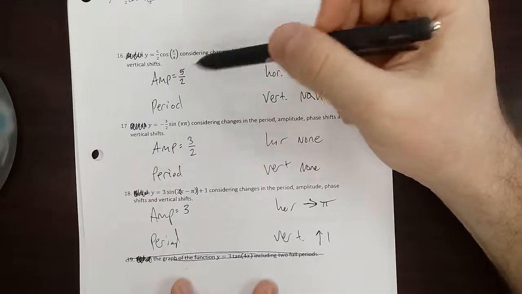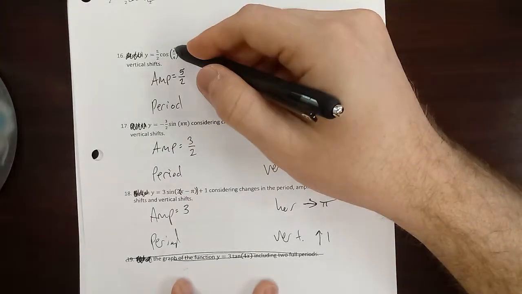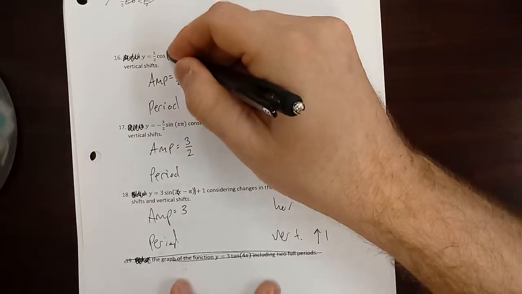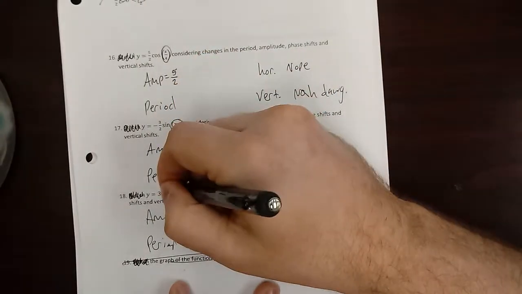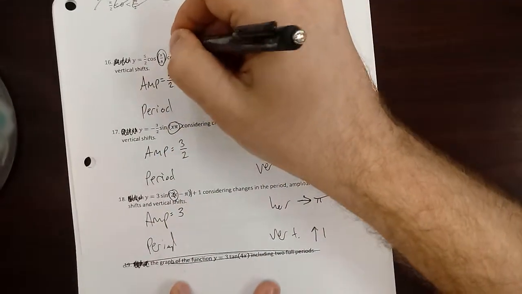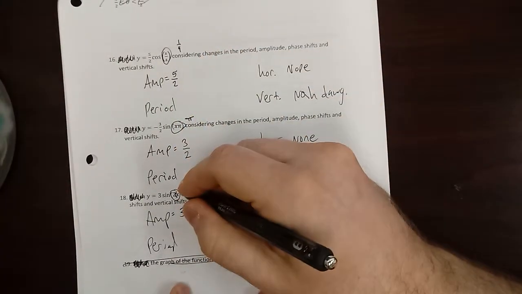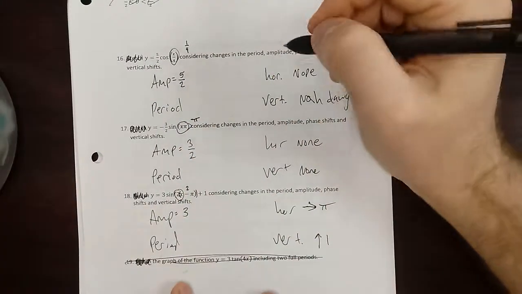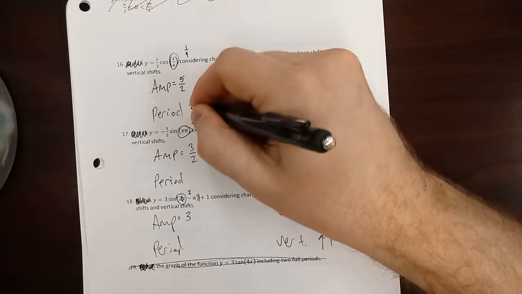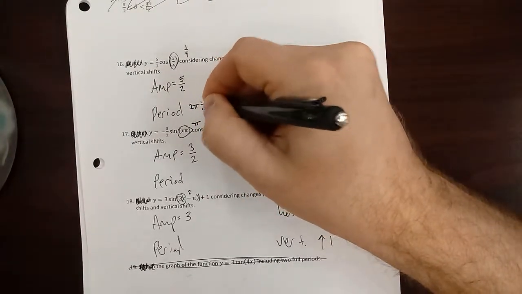All right, period. This is the difficult one. This is where we have to find the coefficient on x inside the parentheses. So in this case, the coefficient is 1/4. In this case, the coefficient is pi. And in this case, the coefficient is 2. And we always do the same thing. We take 2 pi and we divide it by that coefficient.